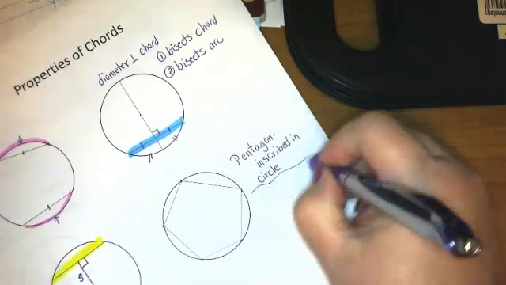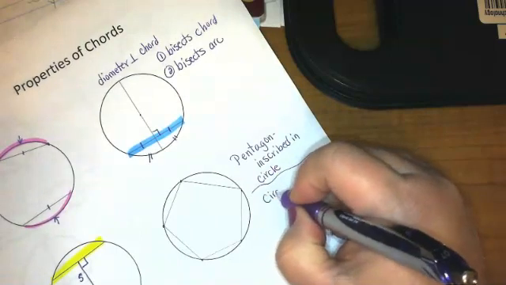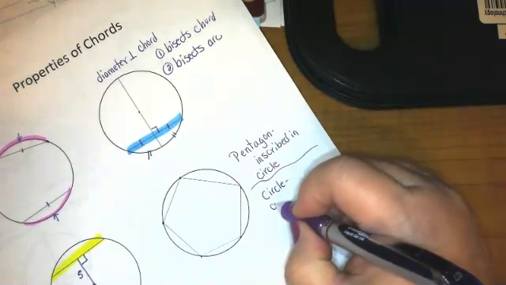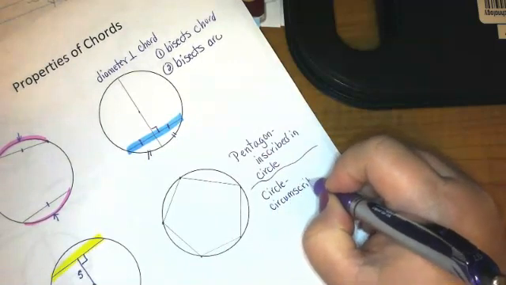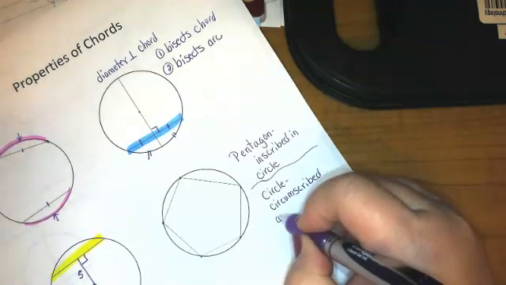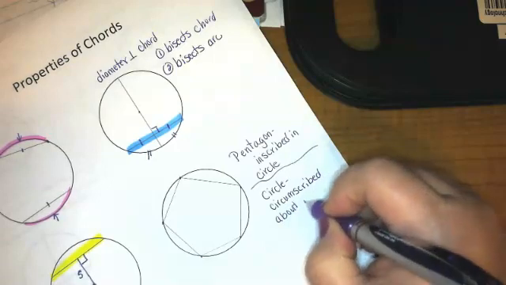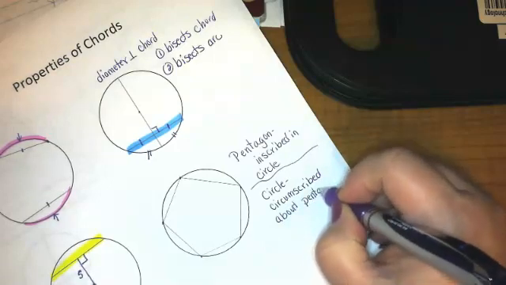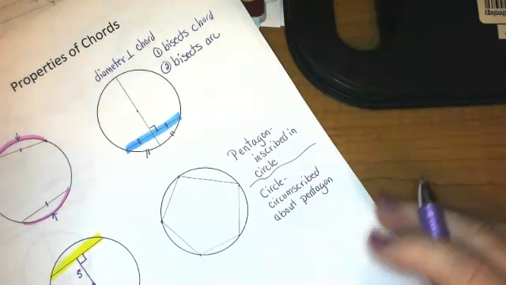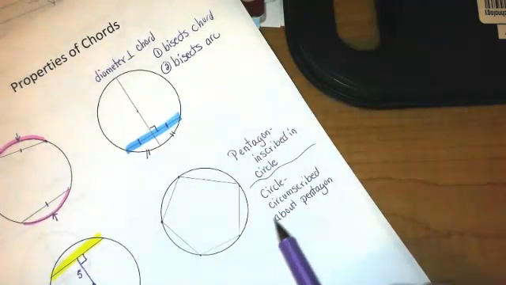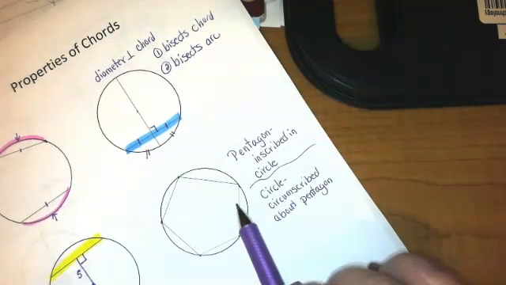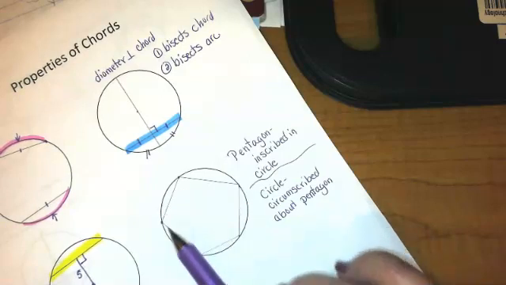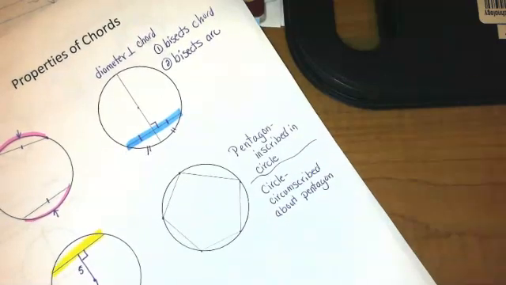Now, we're going to say the circle is circumscribed about the pentagon. So the shape that's on the outside is circumscribed. For a circle to be circumscribed about a shape, it has to touch the shape at each vertex. Those are a couple of extra vocabulary words that we got.